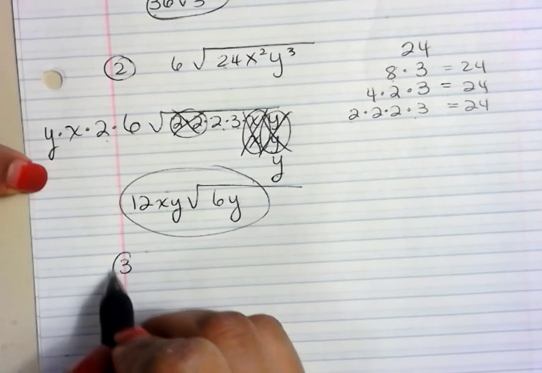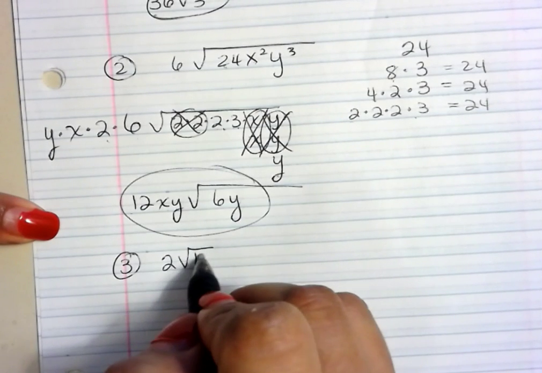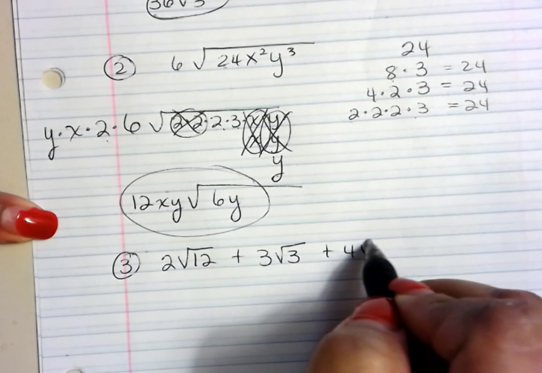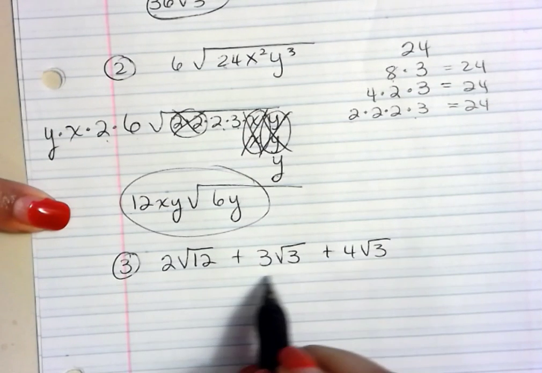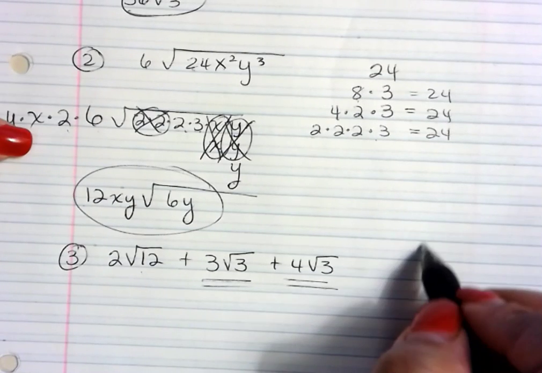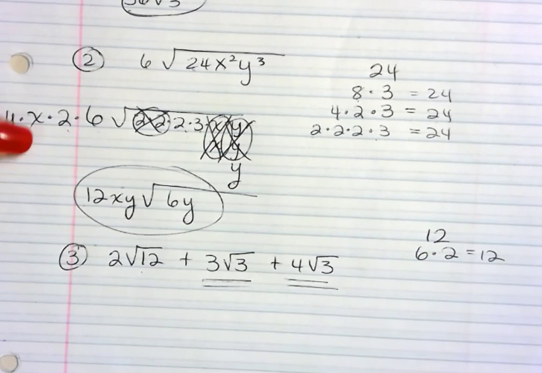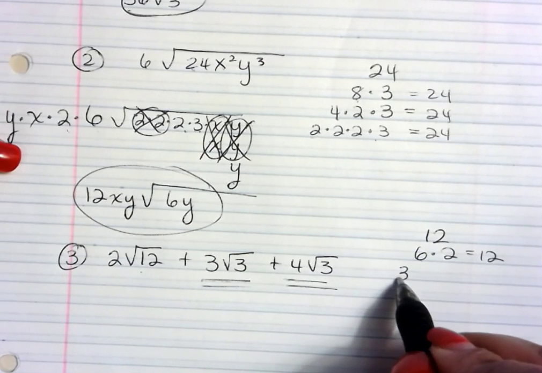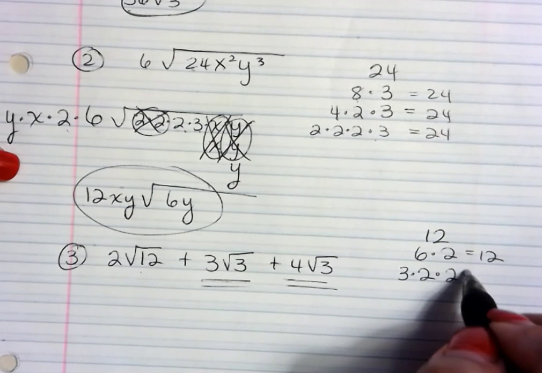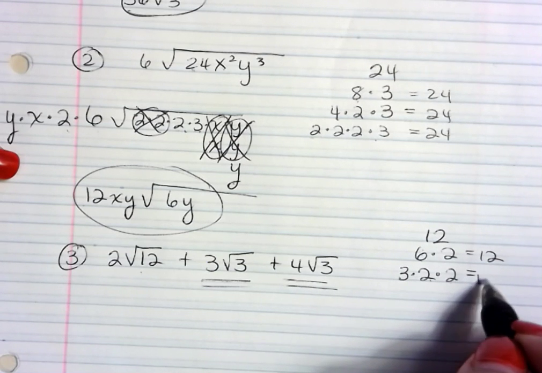Next one. 2 radical 12 plus 3 radical 3 plus 4 radical 3. Okay? These are already like terms, but this one we have to simplify. So here on the side, 12 breaks down into 6 times 2. That gives us the 12. The 6 breaks down into 3 times 2. And we bring down this 2, right? The 3 times 2 gives you the 6. The 6 times the 2 gives you the 12.